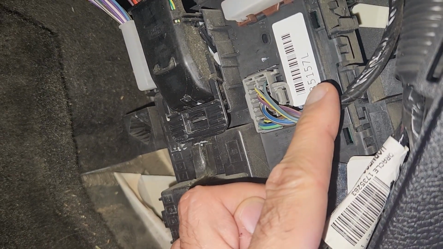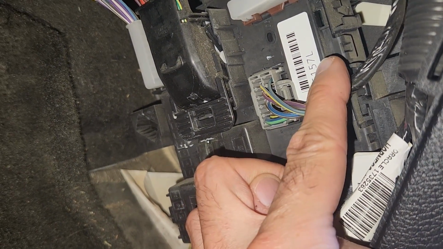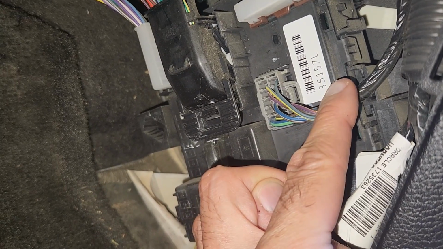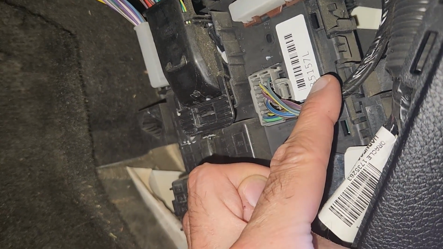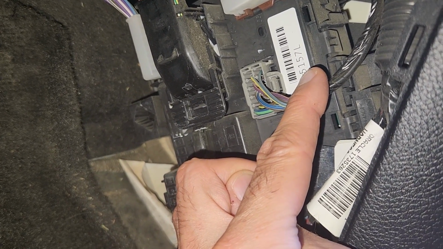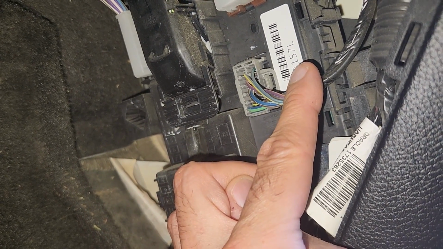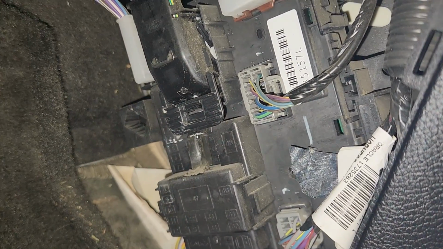So it's a 35157. Just disregard the L letter. And this is your factory code. And once you have the factory code, then you can set up your personal code as well through the menu. And yeah, that's it.